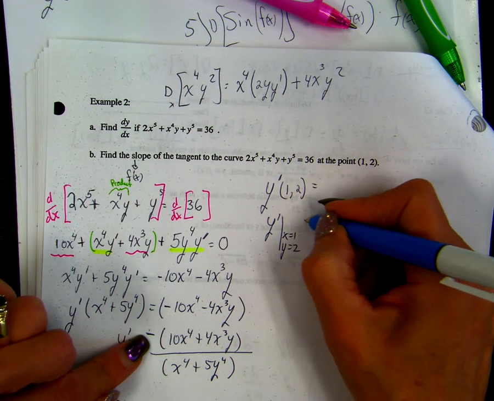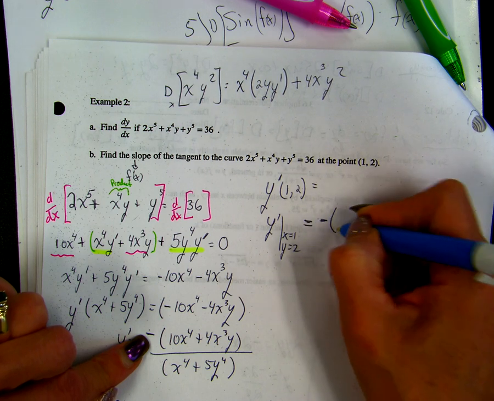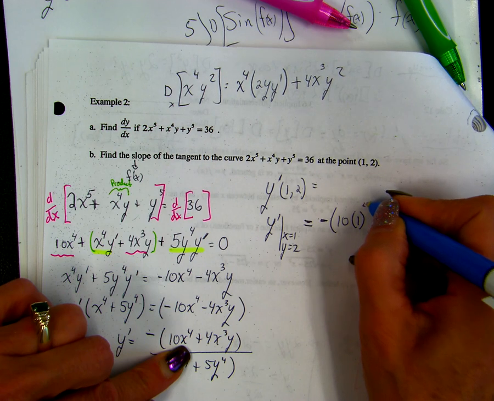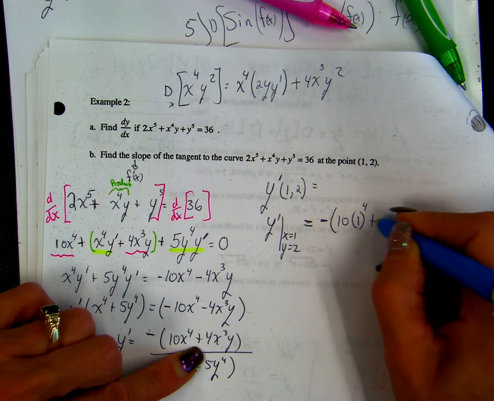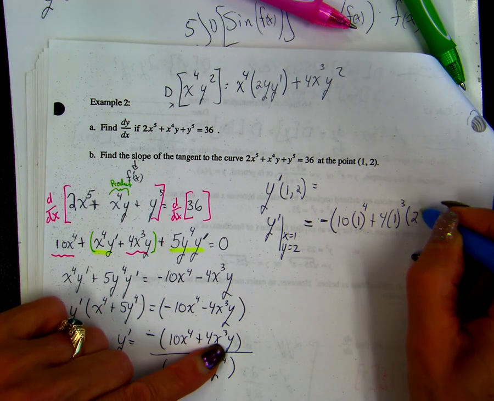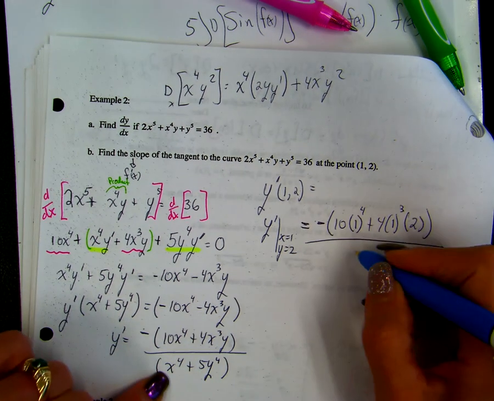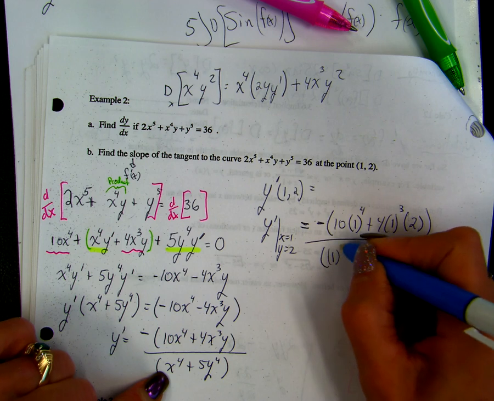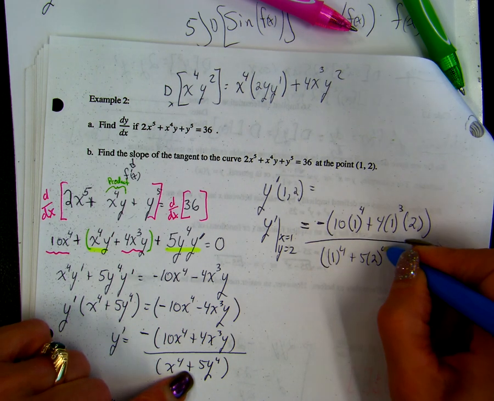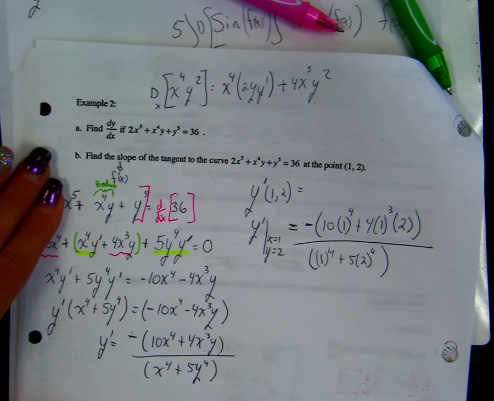And then we're taking this expression, negative bracket, 10x to the fourth, and we're putting in our x value, plus 4x cubed y, all over x to the fourth, plus 5y to the fourth.